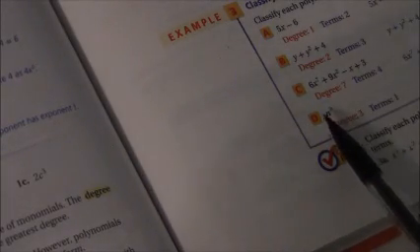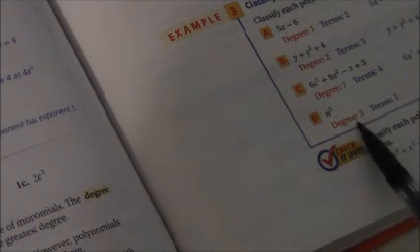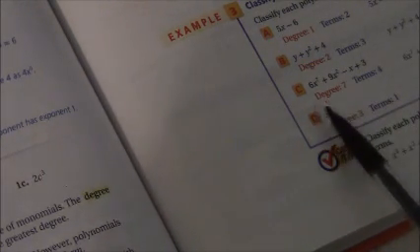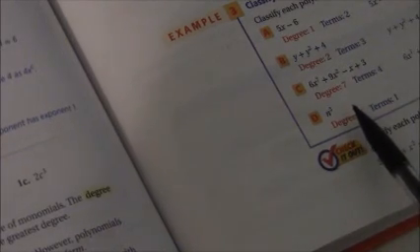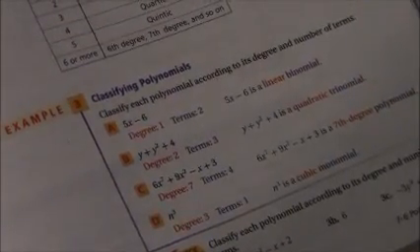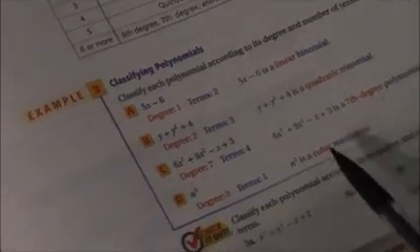Here we have n cubed. The degree is 3 because it's the only exponent here. And then terms, there's only one term, so it's a monomial. So it's a cubic monomial. See, right here. Cubic monomial. So here are some more examples.